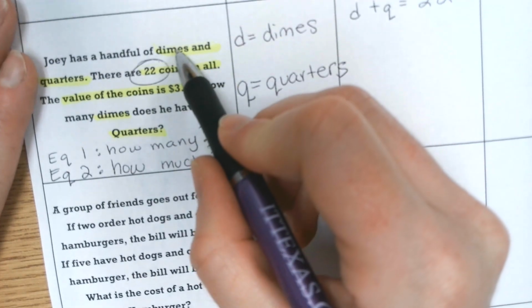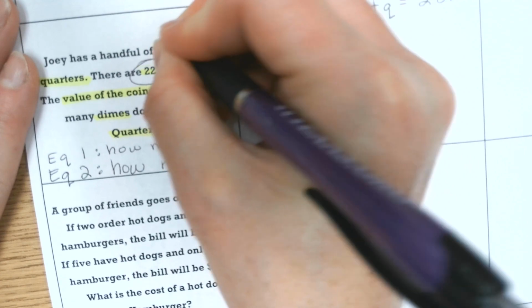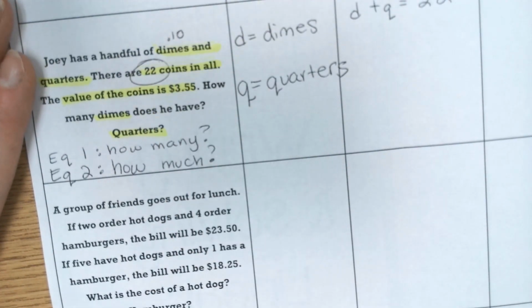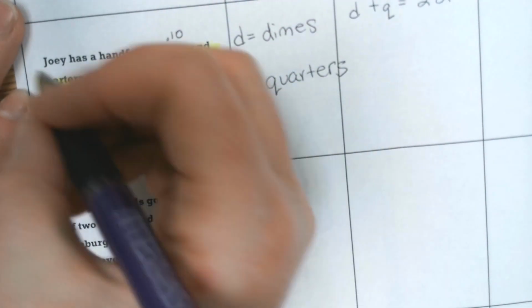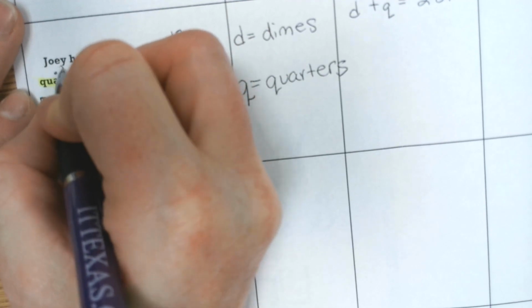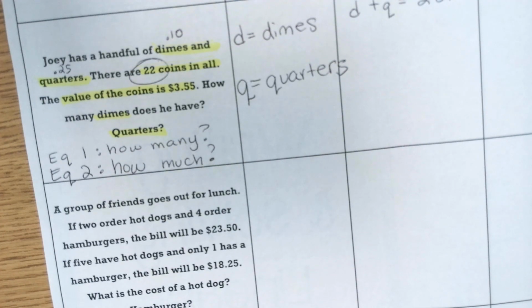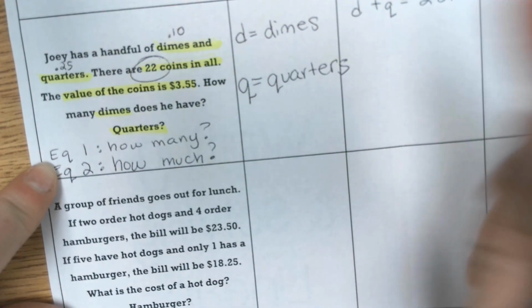How much is a dime worth? 10 cents. So we've got to attach 10 cents to it. I'm going to put 0.10. Quarters. How much is that worth? 25 cents. So 0.25. So when we write our how much equation, we're going to attach the money to it.